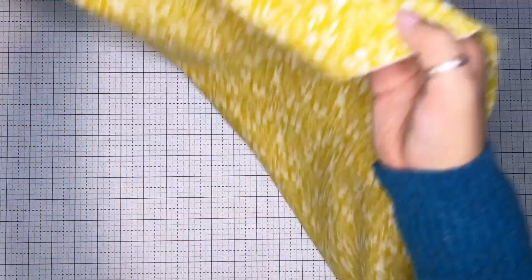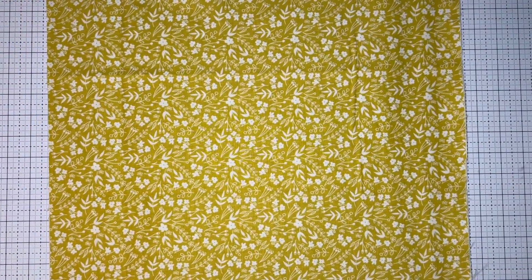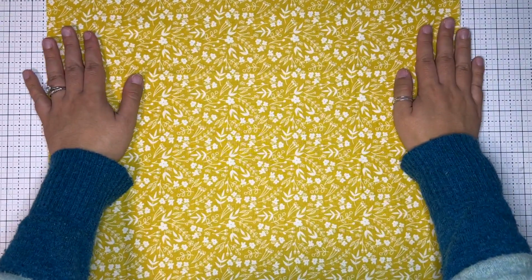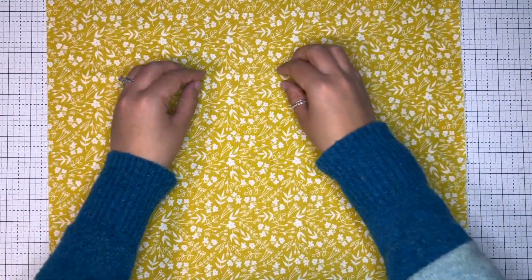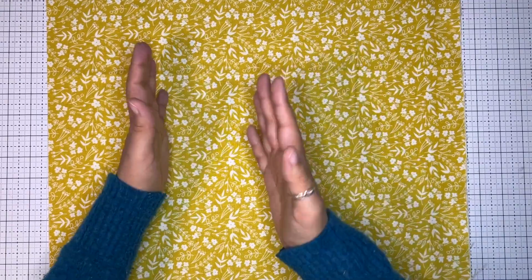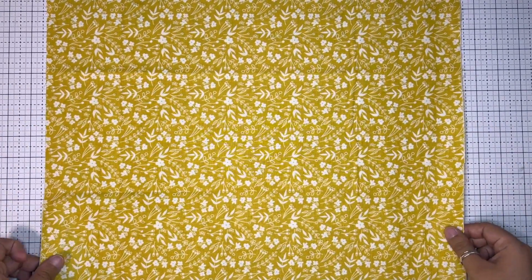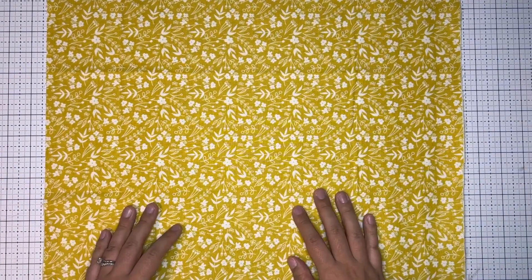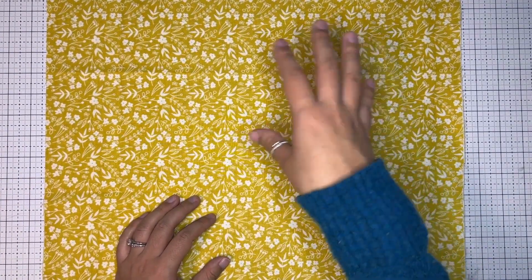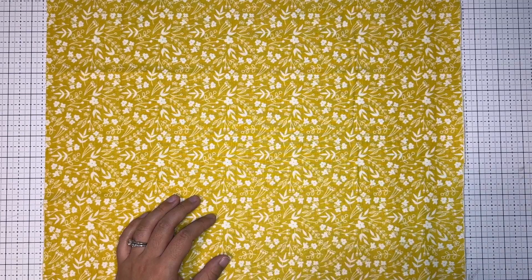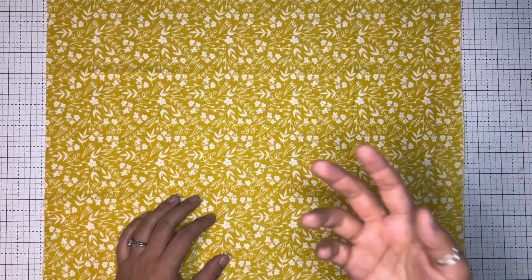So the first thing that you want to do is press this so there are no weird folds or wrinkles on your fabric. Sometimes that can happen on the bolt or when you store your fabric in your stash. And if you're going to be using starch, always starch your fabric before you cut your fabric. That will give you the most accurate cuts.